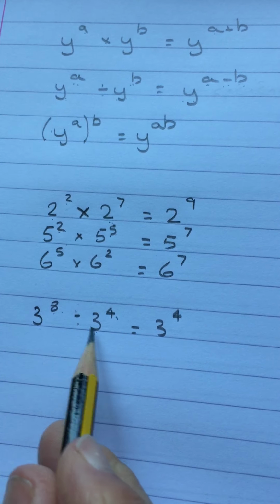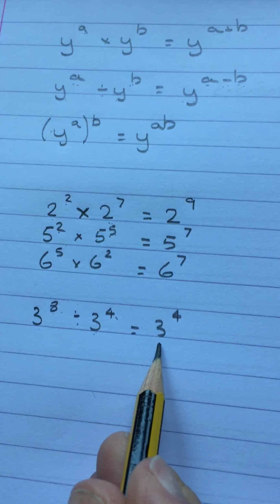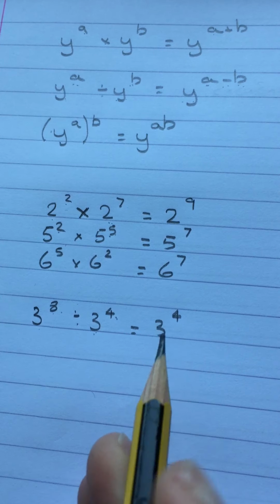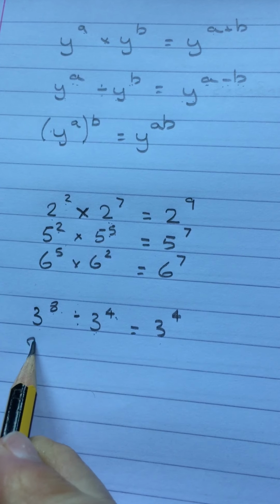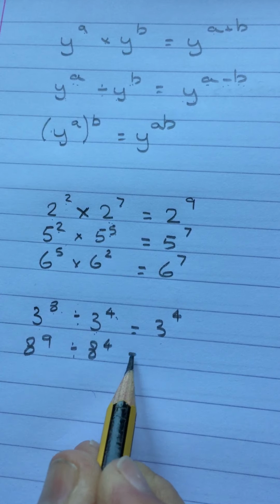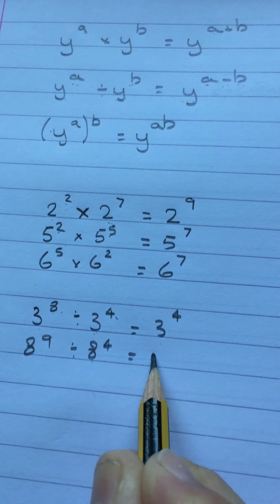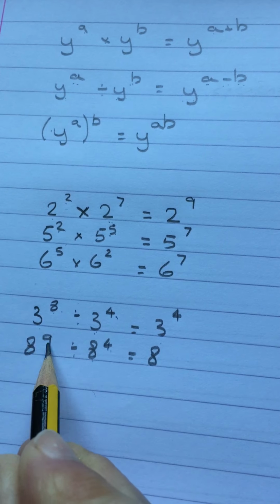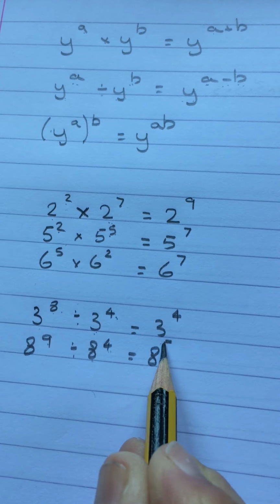So 3 to the power of 8 divided by 3 to the power of 4. My base number stays the same, and then I take these two numbers away to give me that. Now I've got 8 to the power of 9 divided by 8 to the power of 4. My base number stays the same, and I'm left with taking these away. 9 take away 4 gives me 5.